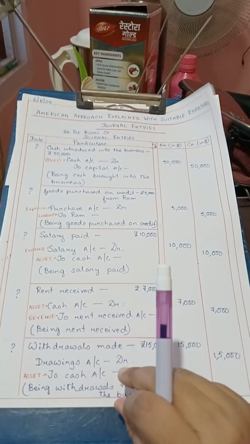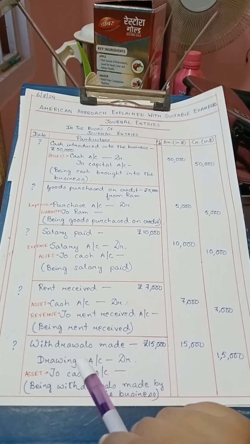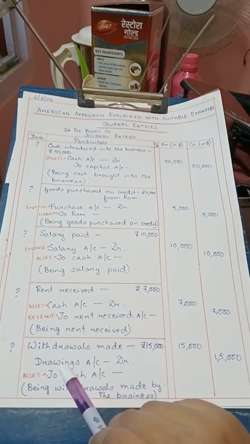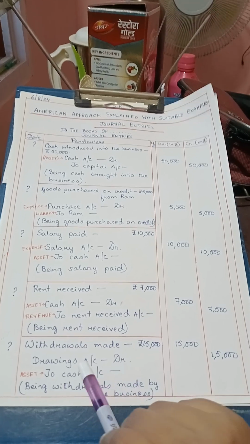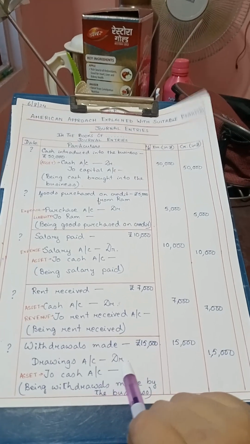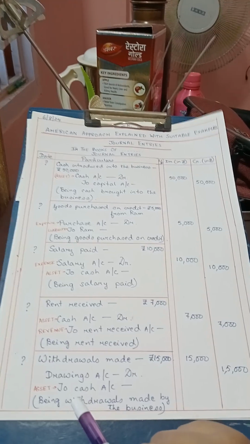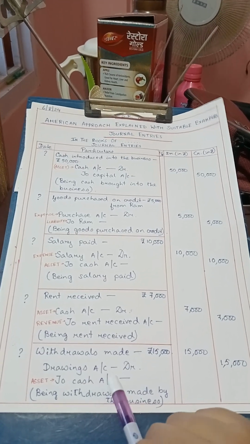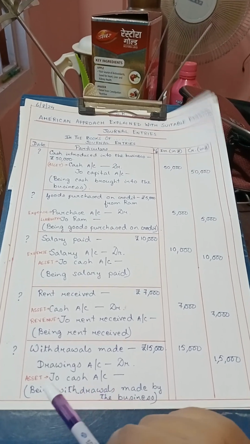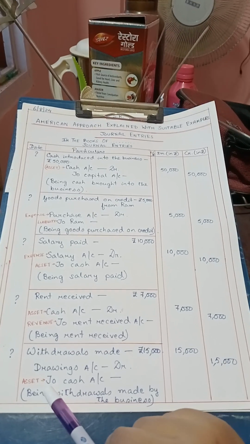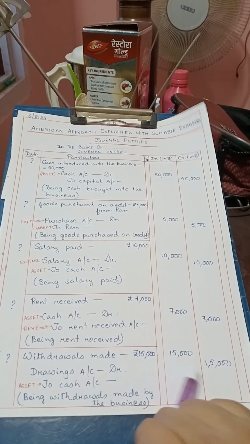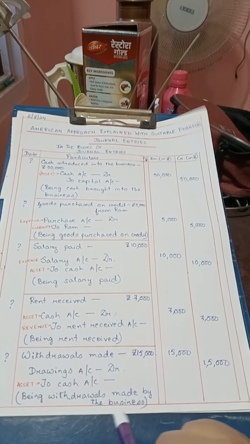Any amount of money withdrawn from the business is drawings. So drawings increase and should be debited. At the same time cash goes out of the business. Cash is an asset, and when it goes out, it should be credited. You have to write the amount, being withdrawals made by the business.